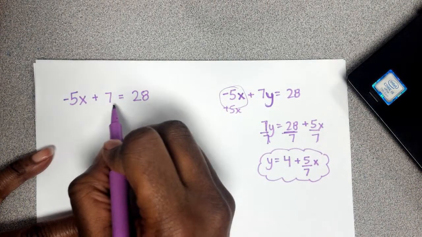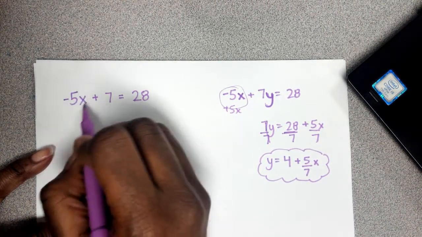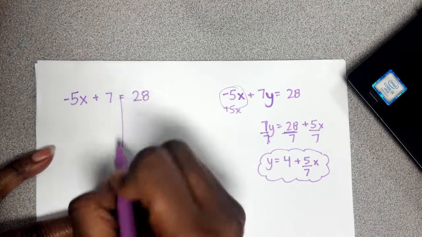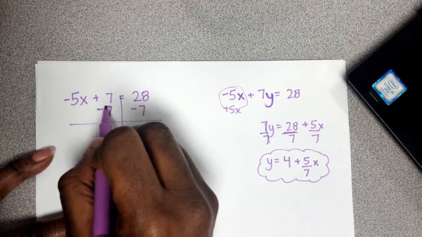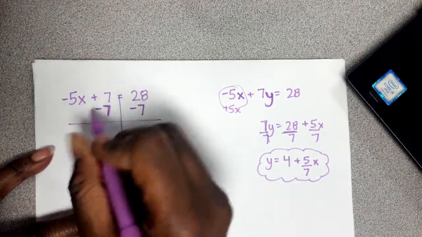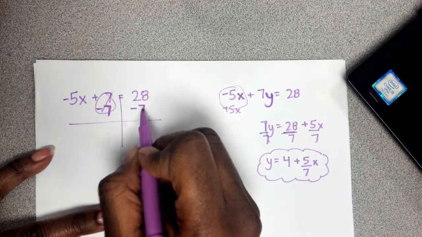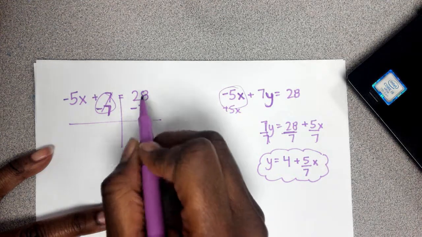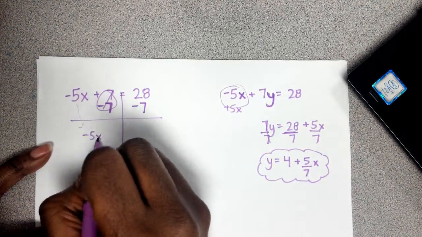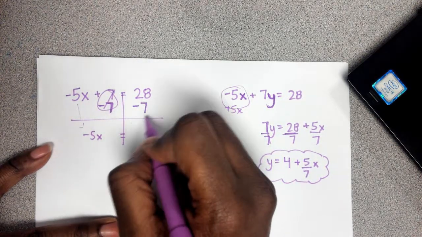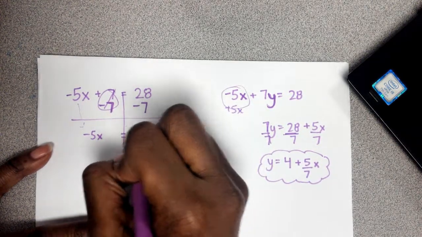However, this one over here, I'm trying to get x alone. So I have to minus 7 on both sides, do the opposite, or you can say add a negative 7. Notice 28 and negative 7, you can add those together because they both do not have an x. So I'm going to bring down the negative 5x. I'm going to go ahead and do this math right here. That gives me a 21.